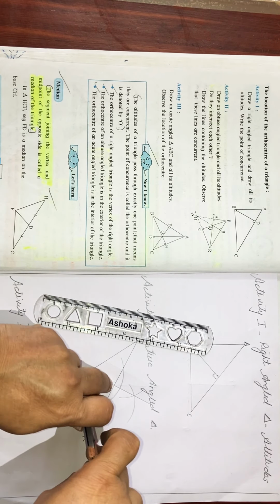Now see, it is intersecting this line. We have extended this line here in 2 points, this and this point. So we will take greater than half distance and draw an arc here and one arc from here.